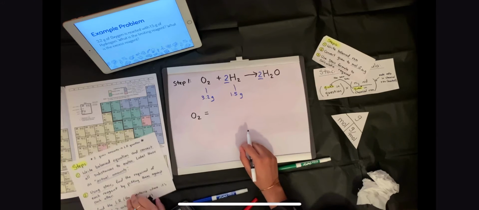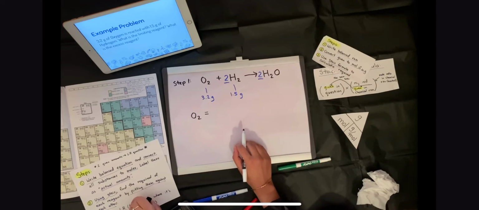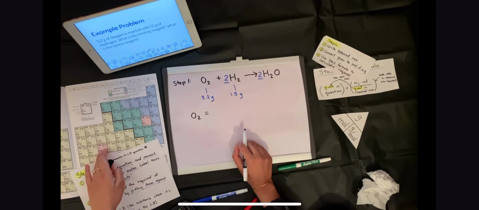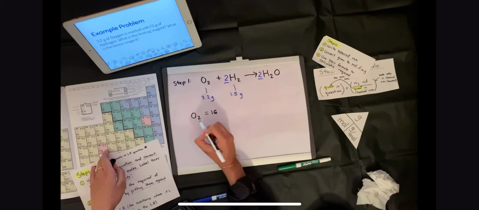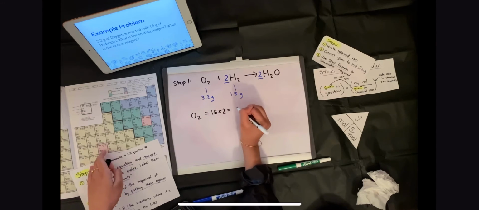We have to look at the atomic molar mass of oxygen, which is 16. Since there are 2 of them, we multiply that by 2, which equals 32.